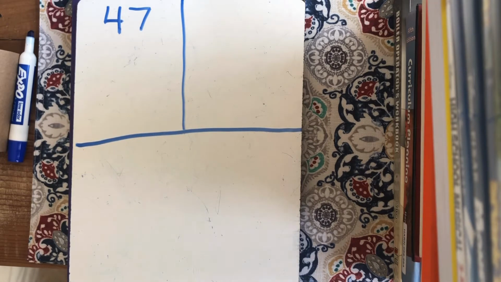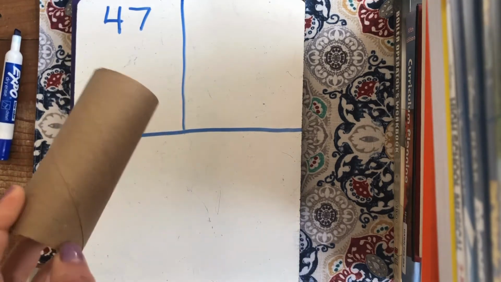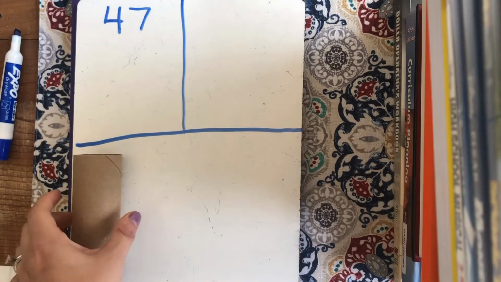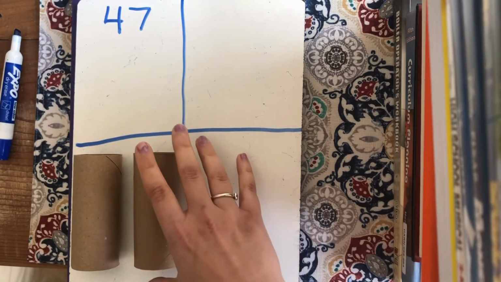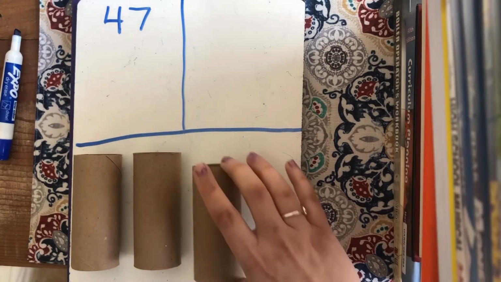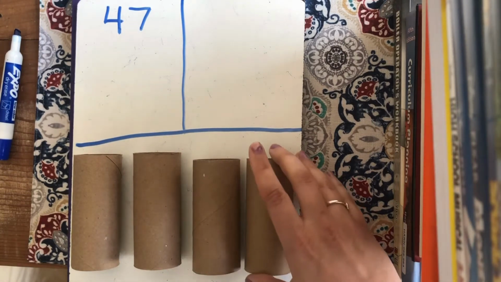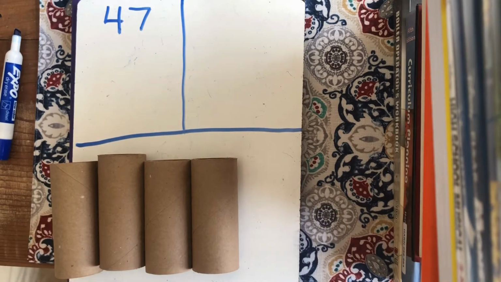So since there are 4 tens, I'm going back to my toilet paper rolls, which represent 10. Okay, so this is a 10 for me, kind of like a stick. So 10, 20, 30, and 40. Can I have those next to each other? So each one of those represents a 10. If you want, you can write a 10 on each one, but these represent the tens.